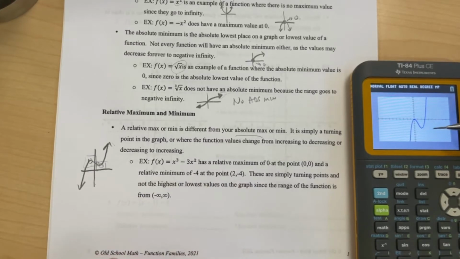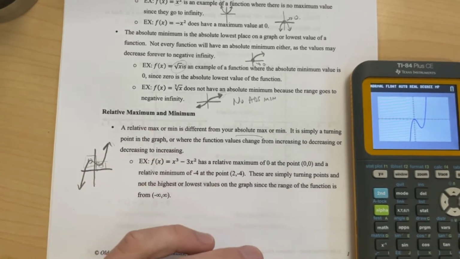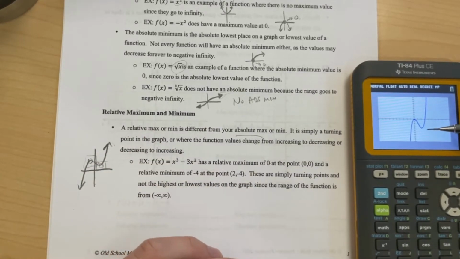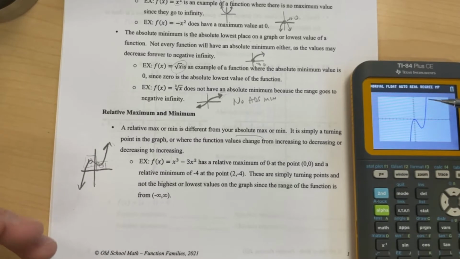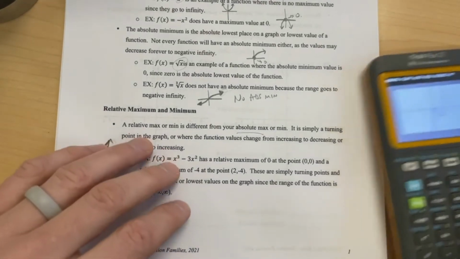Now, this doesn't tell us anything other than that's where the graph goes from increasing to decreasing or from decreasing to increasing. So that's a turning point on the graph. It's not the absolute highest value because we see the y value gets much higher than 0, and the minimum y value gets much lower than negative 4. In fact, it continues to positive infinity and negative infinity.